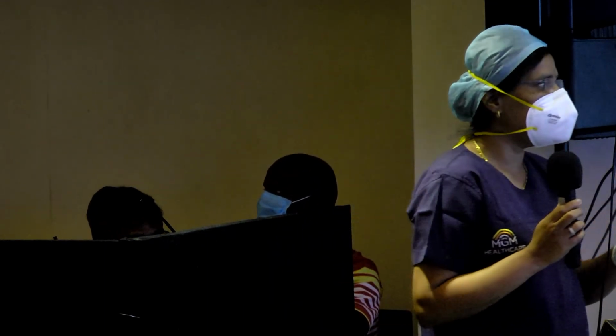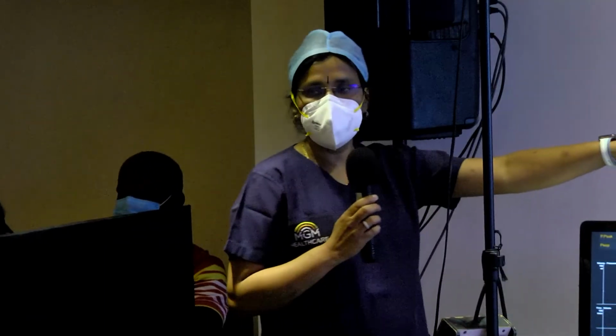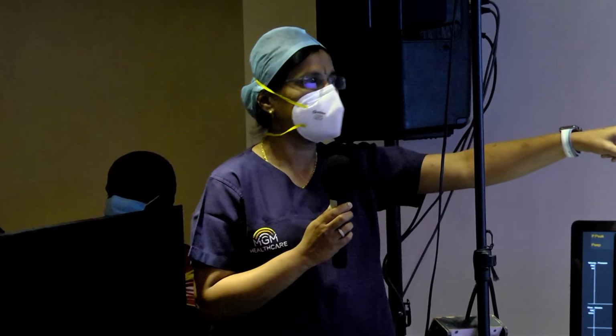Yeah. So just go to the previous one. This is an echo for the same patient, and if you can see, there is an LV vent in the ventricle. So that is how it looks.